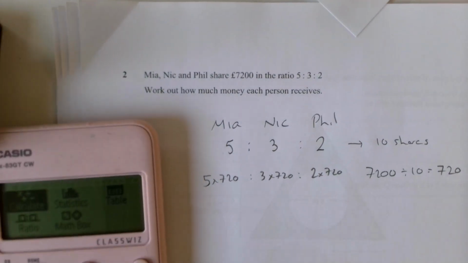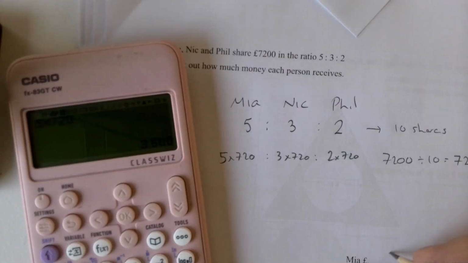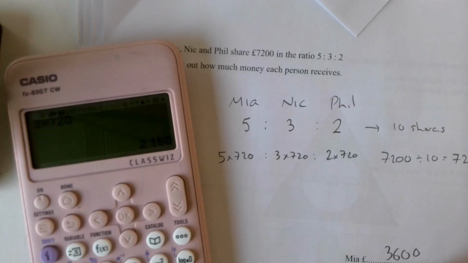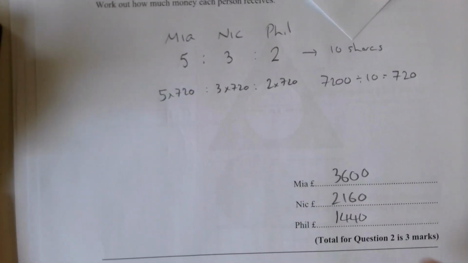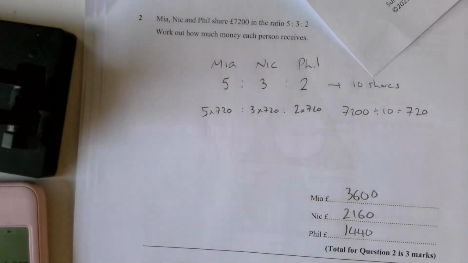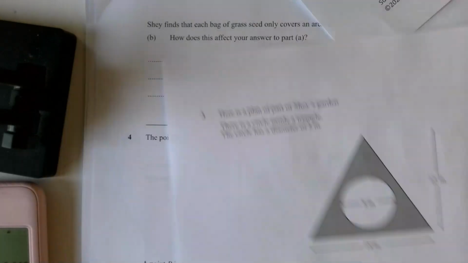So hopefully I've changed my settings so you can see this a bit better. 5 times 720 gives me 3,600, half the money. 3 times 720 gives me 2,160, and 2 times 720 gives me 1,440. Now do notice that I'm not trying to do these in my head. I'm trying to do it slowly, writing down everything I'm doing, so if I make a mistake I can still get method marks.